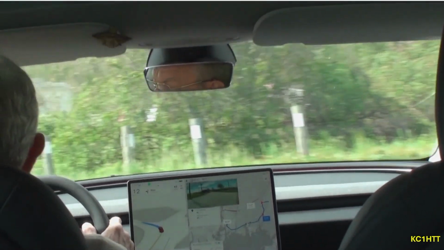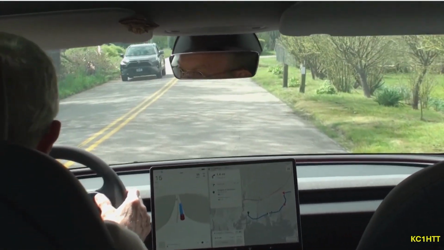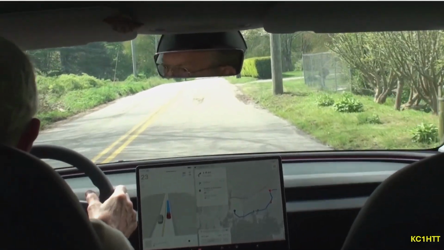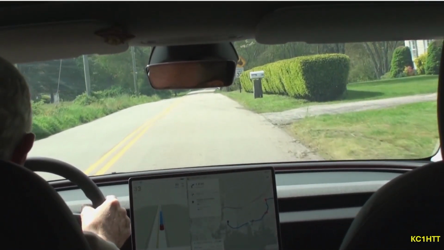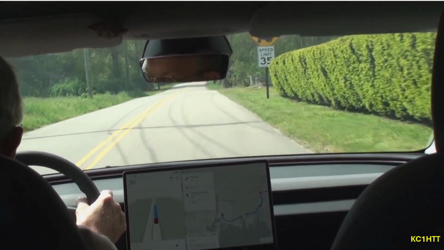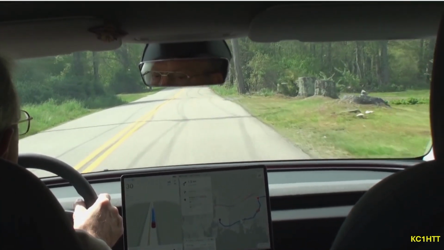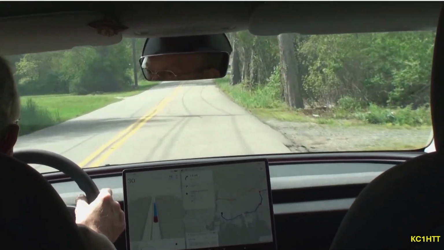See, my hands are off while it's turning. You can leave your hands off of the steering wheel momentarily. You don't have to hold them there all the time. But I'm being extra cautious.